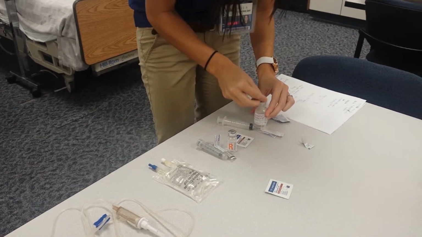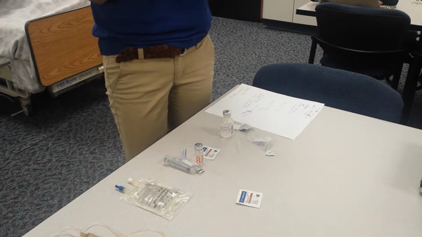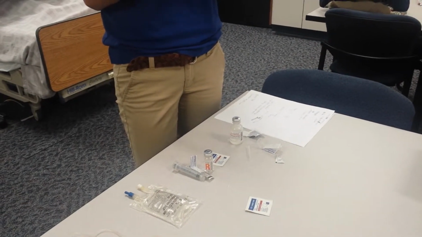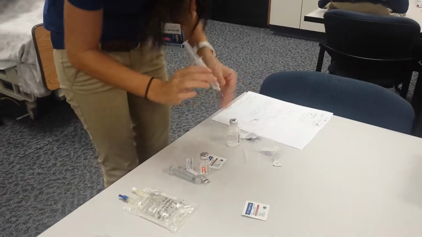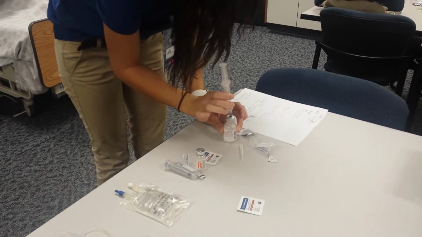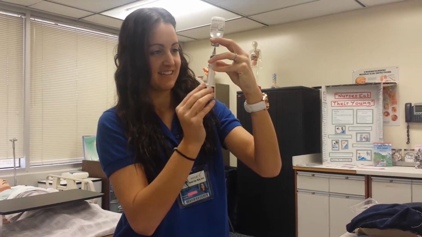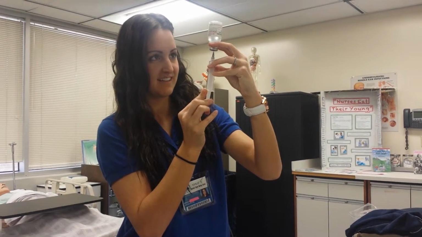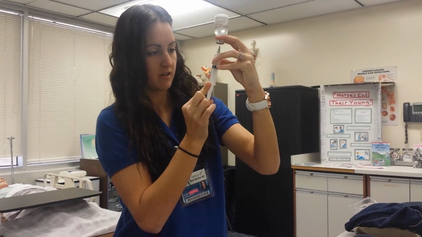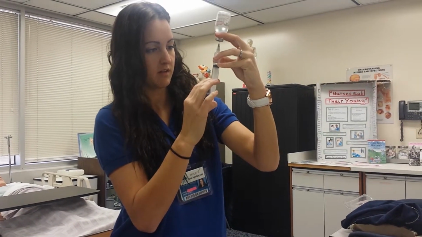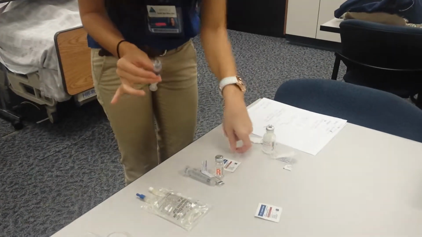Cleanse the top of my vial. Before doing this, I would have washed my hands. Sorry. So my hands are clean while drawing up. And we have 6 cc's of a flush now. I'm going to recap this until I need it.